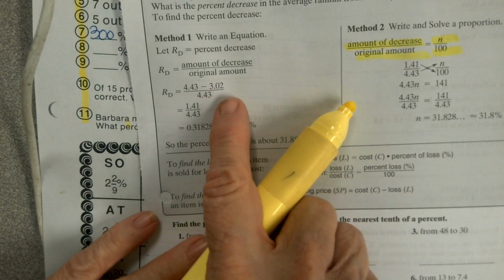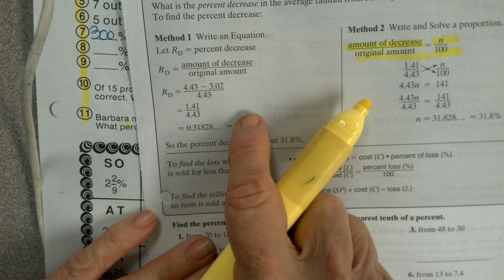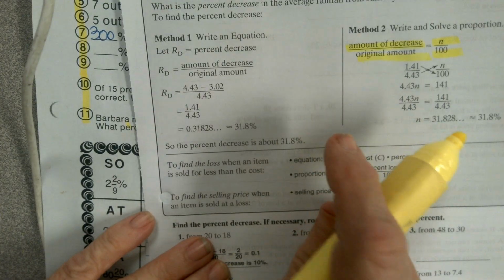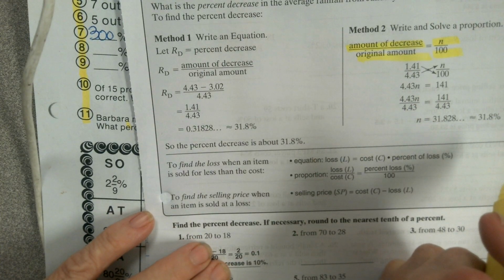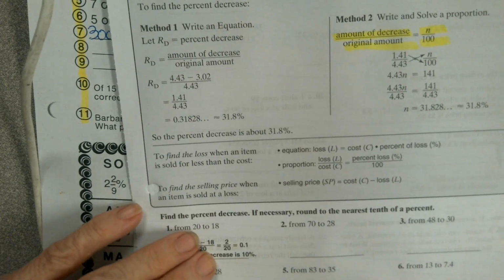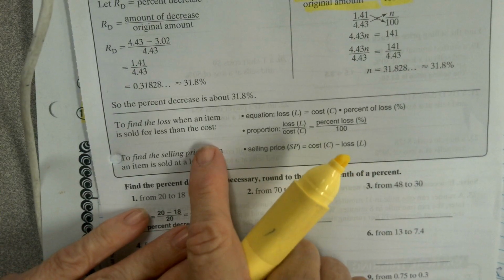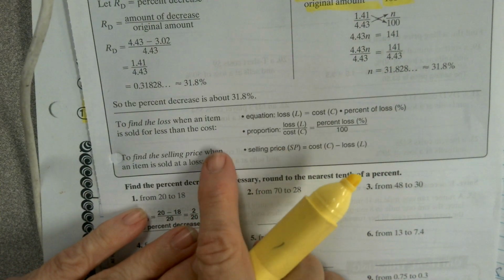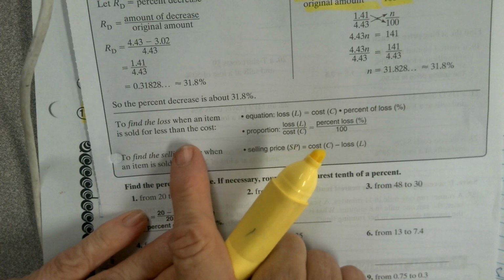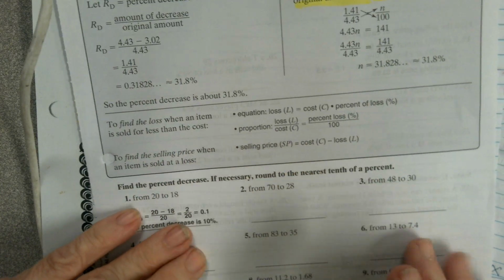They're doing it as an equation here. I might not. We'll see. And then this is the other thing that we're going to be doing: find the amount of loss when an item is sold for less than the cost.